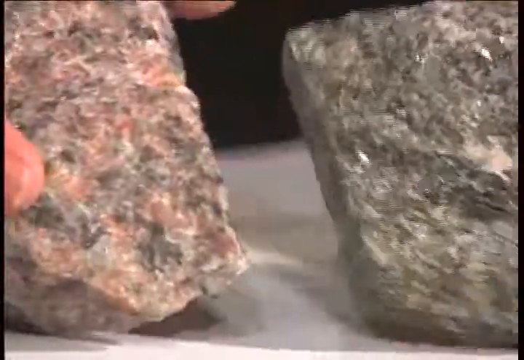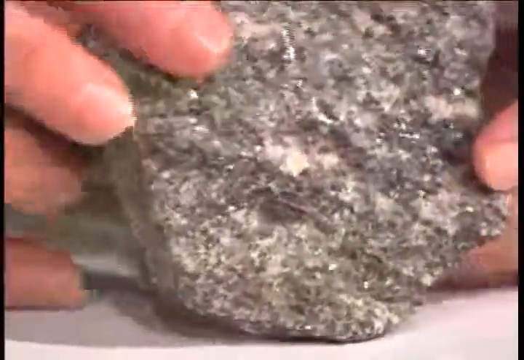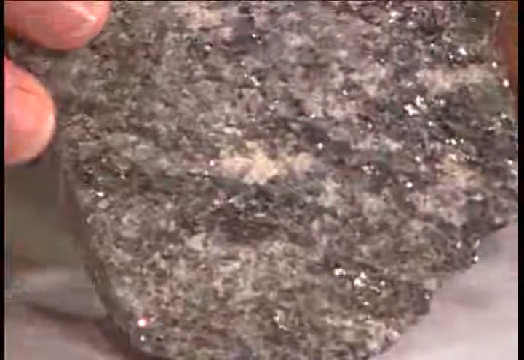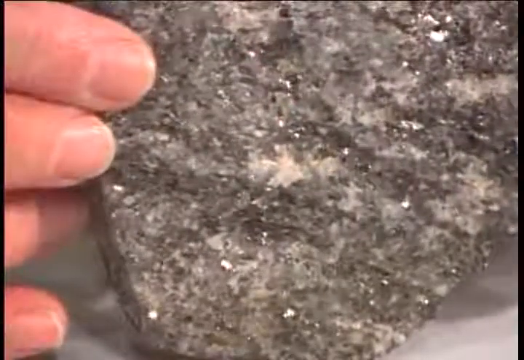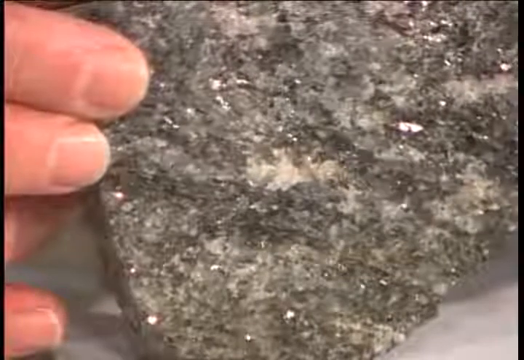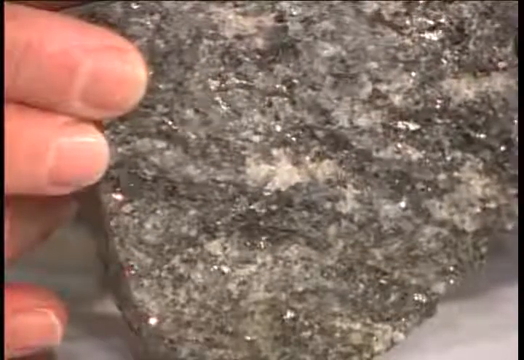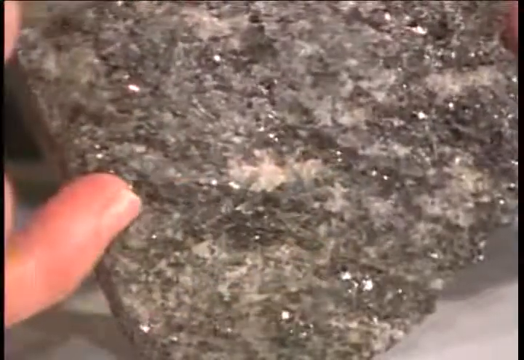In this case, we have something a little different. Look at our crystals. Can you see that they kind of line up? Look at this line of darker minerals running through the rock. This is a metamorphic rock. Under heat and pressure, metamorphic rocks exhibit a special type of texture called foliation. Foliation occurs when the platy minerals line up, flatten out. So here we see a metamorphic rock because we see aligned minerals.